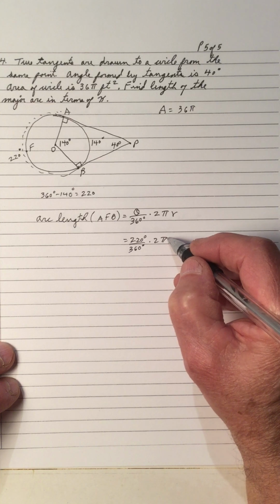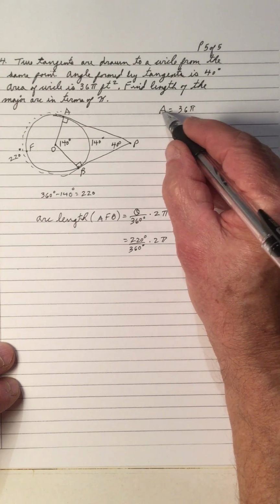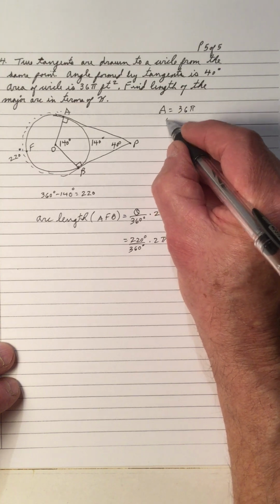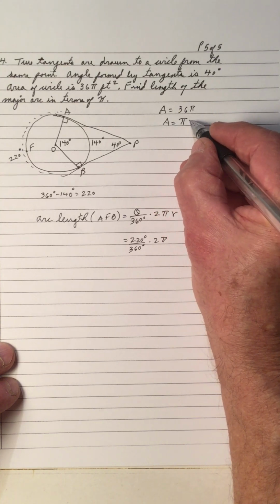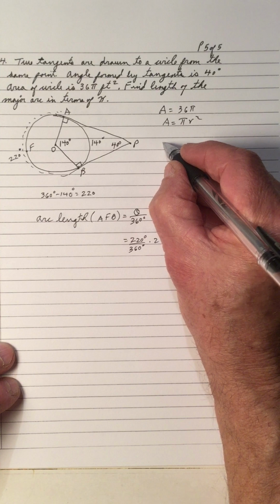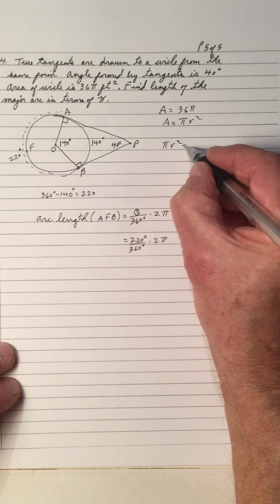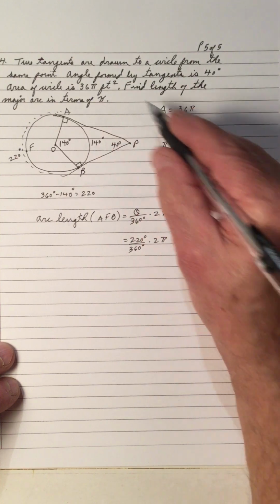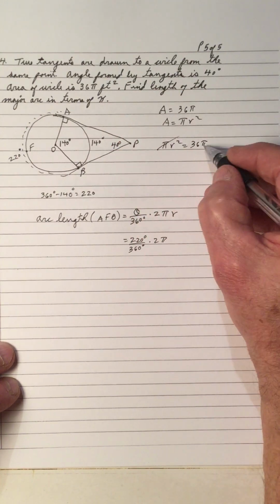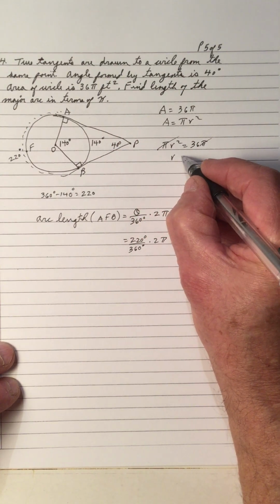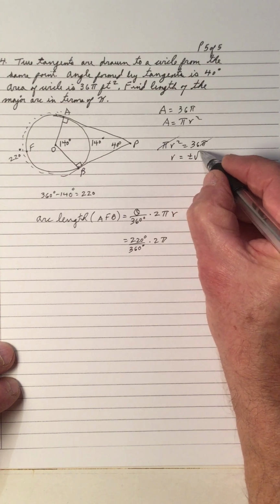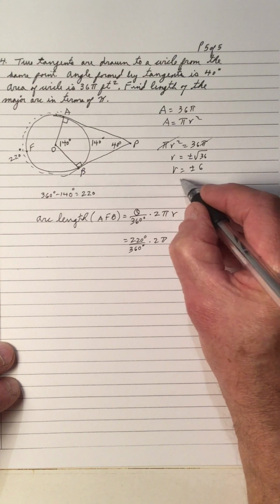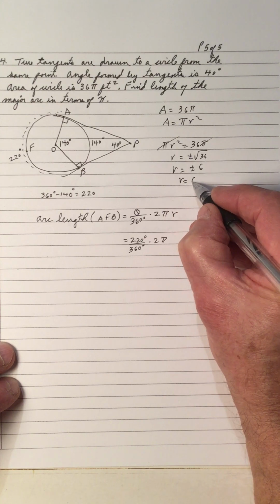We need the radius. We don't have the radius. Oh, we look back here. The area of the circle is 36 pi. So the area of the circle is pi r squared. So that means that pi r squared is equal to 36 pi square feet. So the pi's cancel out. So r is equal to plus or minus the root of 36. So r is plus or minus 6. So the radius can't be negative, so 6.